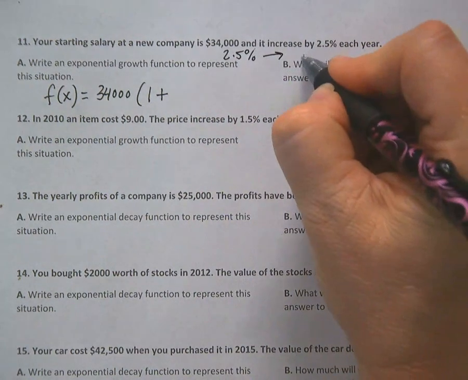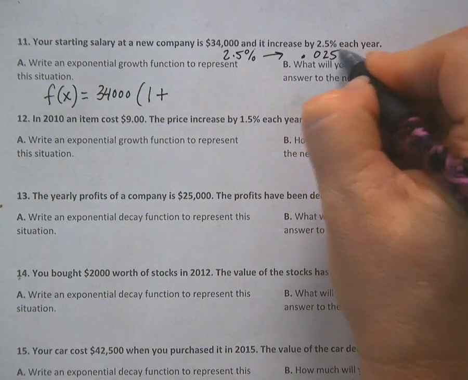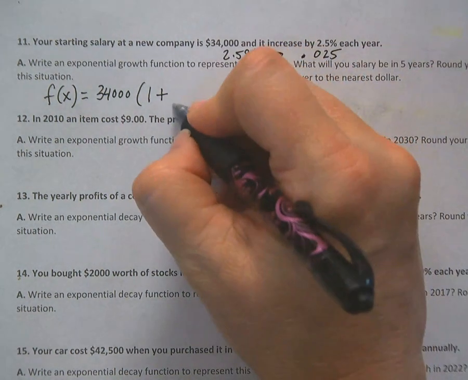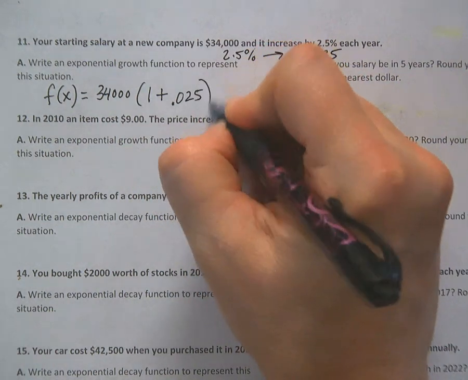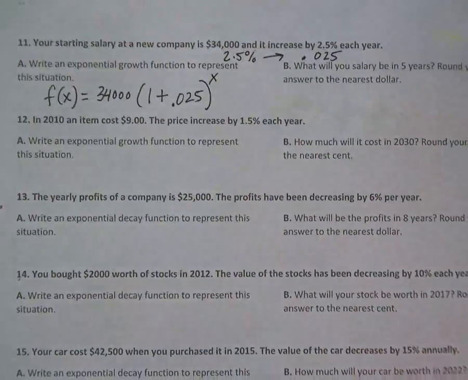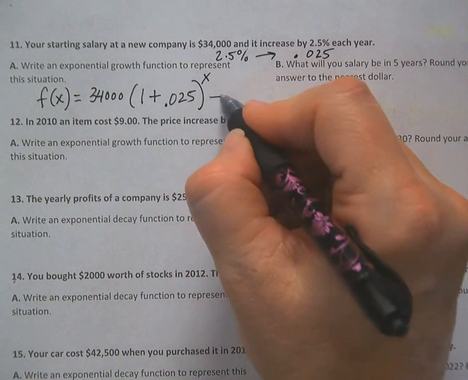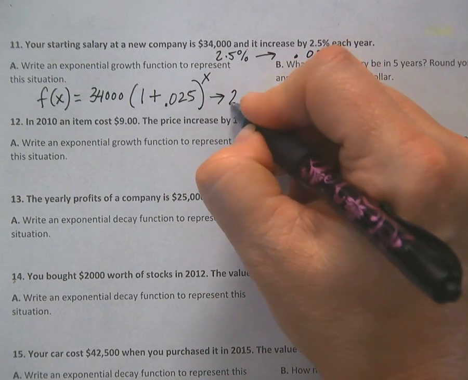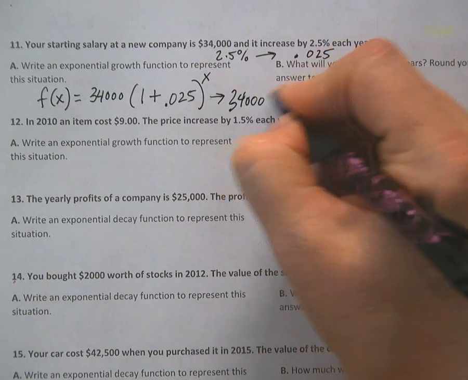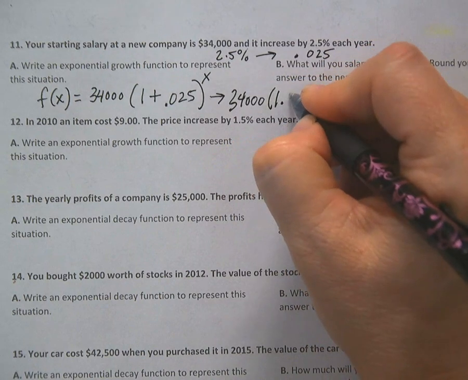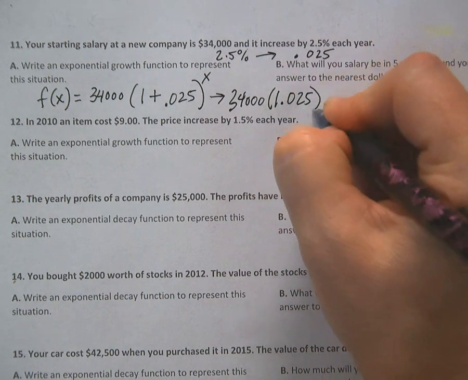And we do that by moving the decimal 2 places to the left, and it's to the x power. Now, most mathematicians will do this all in one step and write it as 1.025 to the x power.